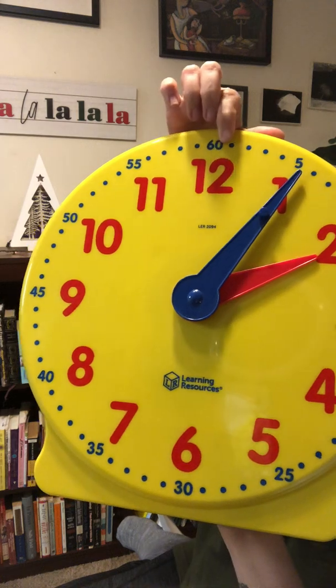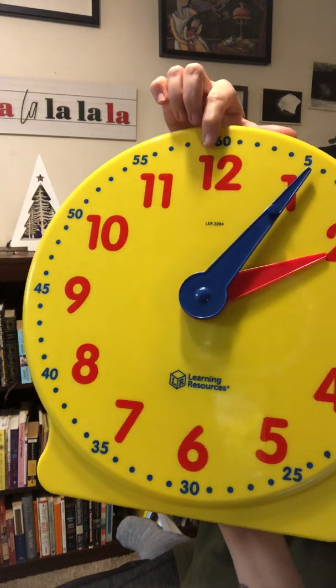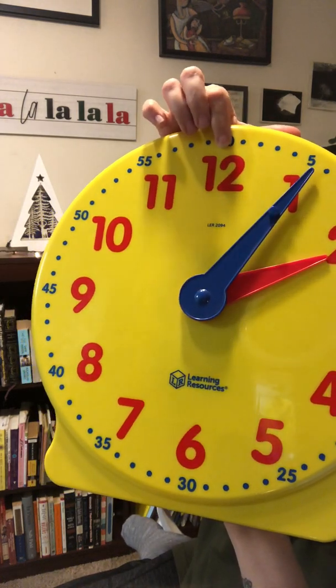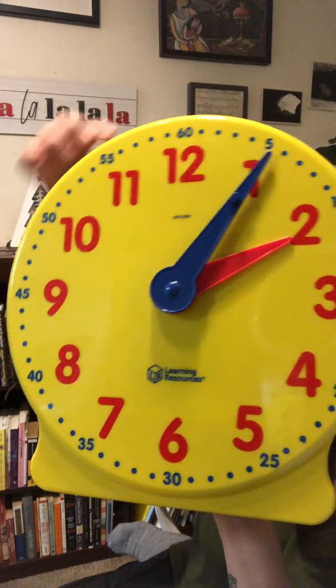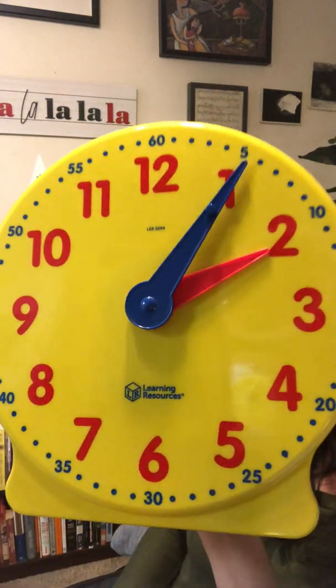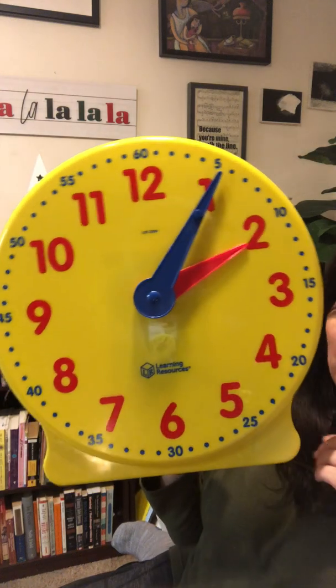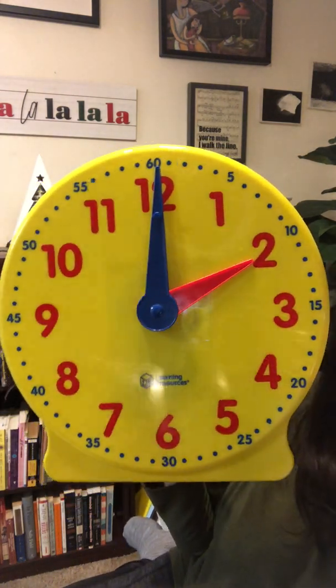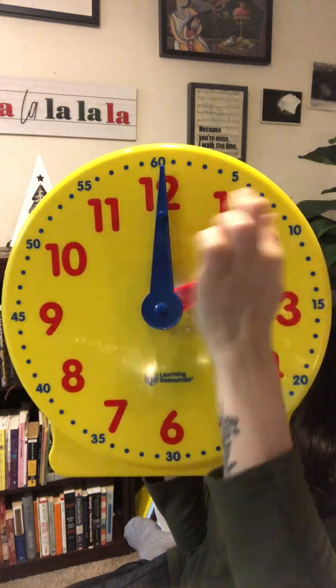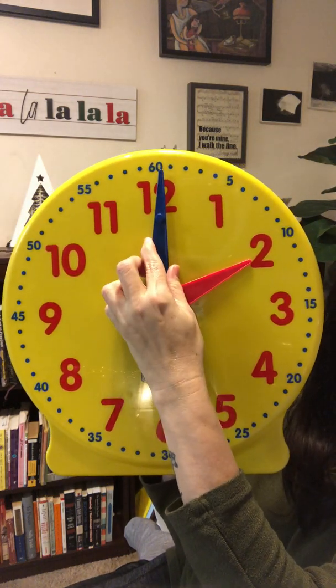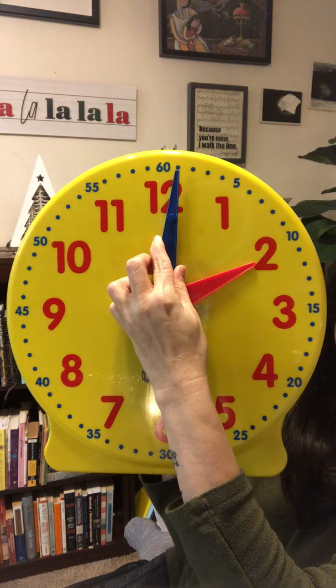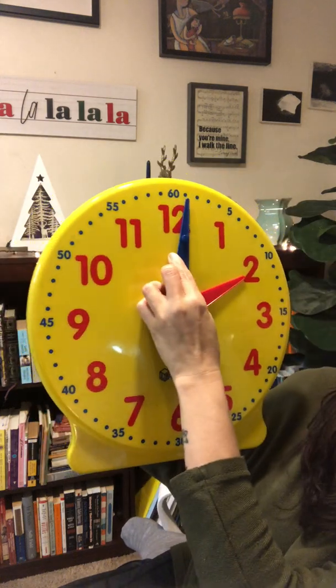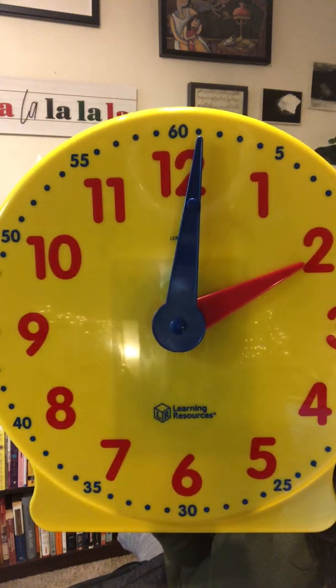But when it starts going over, it starts with 1. So you know that this is also a 60 and it's a 0 because it's a circle and it wraps back up to 12. So for instance, right now it's 2 o'clock. 2:00 would be the time on a digital clock. But if I move it over here, it's now 2:01.